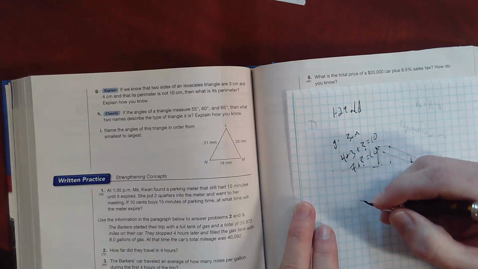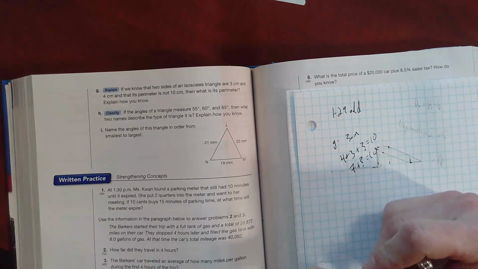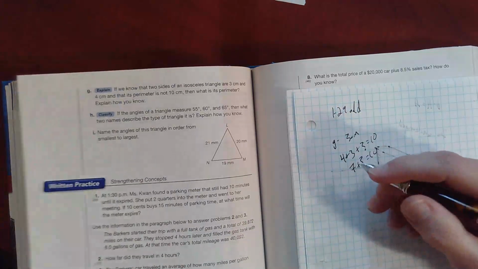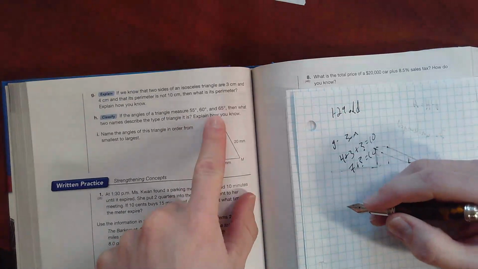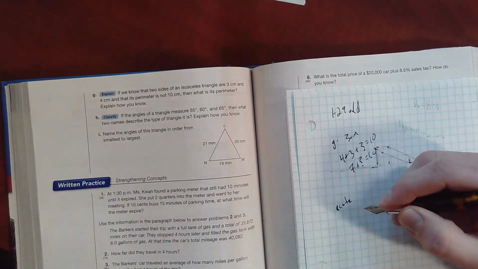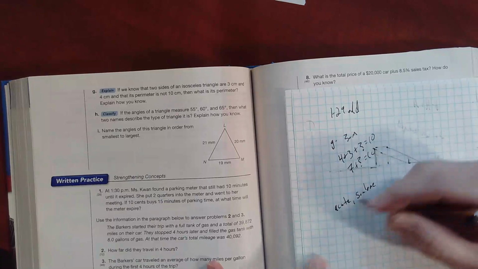If the angles of a triangle measure 55, 60, and 65, then what two names describe the type of triangle it is? They're all different. So it's acute, because none of those are bigger than 90. And the other thing to know is that it is a scalene triangle, because none of these sides are the same.